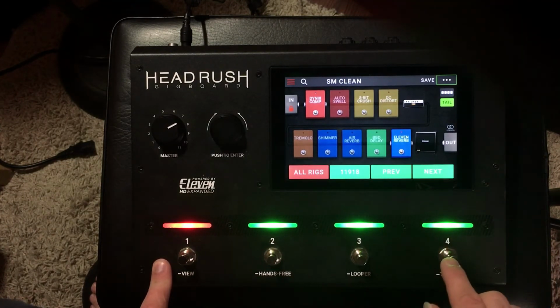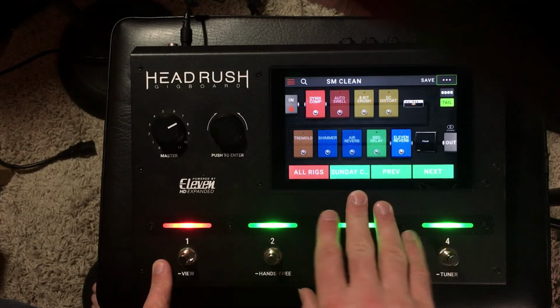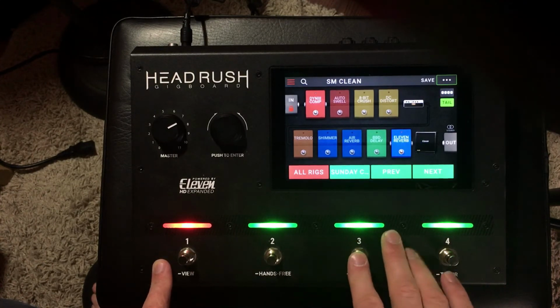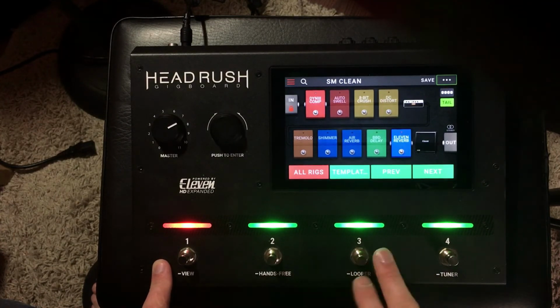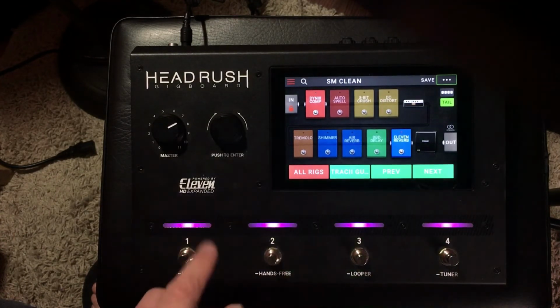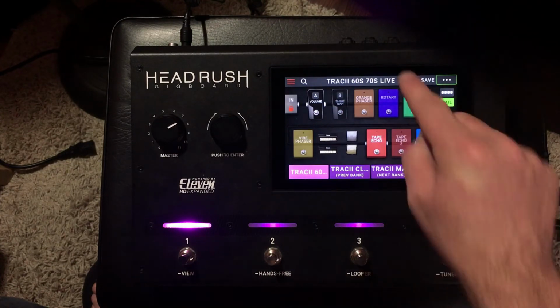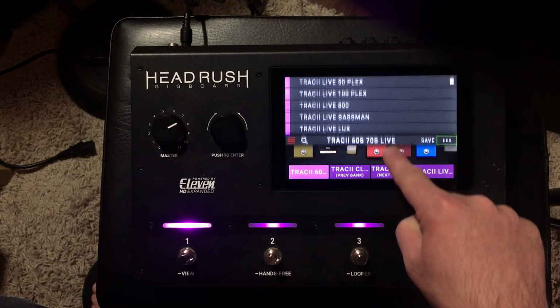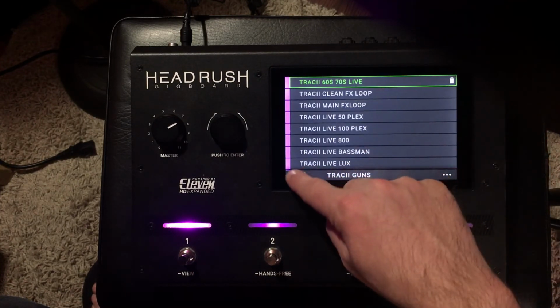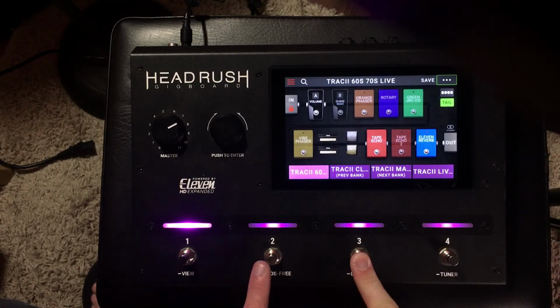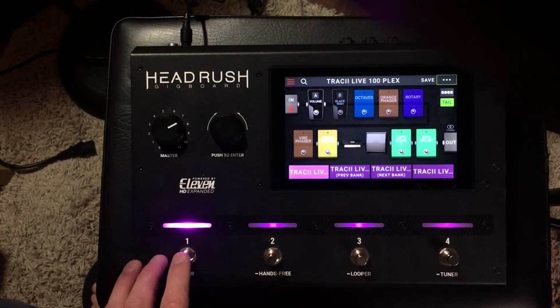So if I choose that, I have to cycle through all of these set lists I have in here to get to the one I want. And unfortunately, they're in alphabetical order, and you kind of have to scroll through quite a few if you want to get to the ones at the very end. So here's some Tracy Guns set list. If I take my finger and roll it down, you can see all the rigs I have in this set list right here. And I can go in and do previous bank and next bank, so I can access different ones.